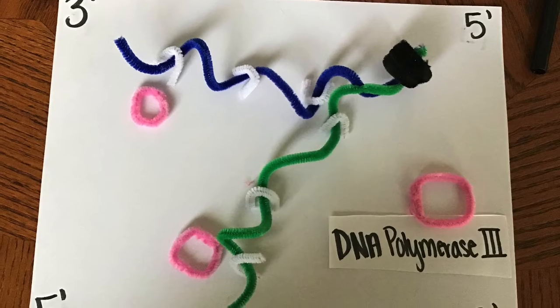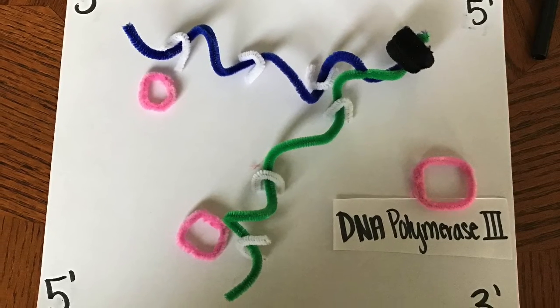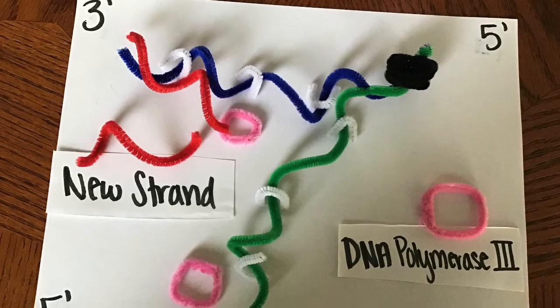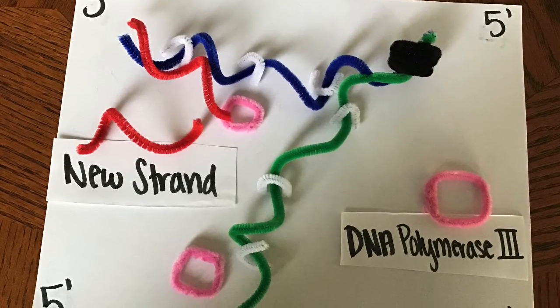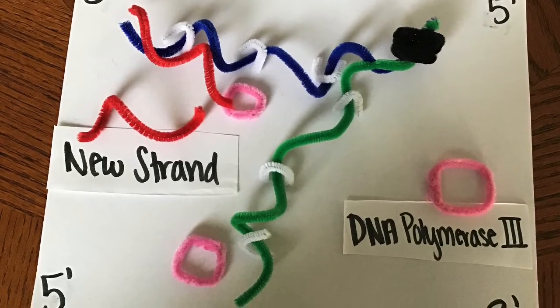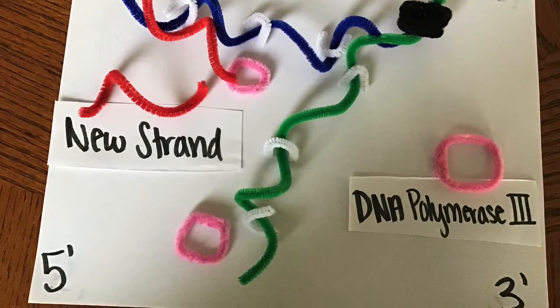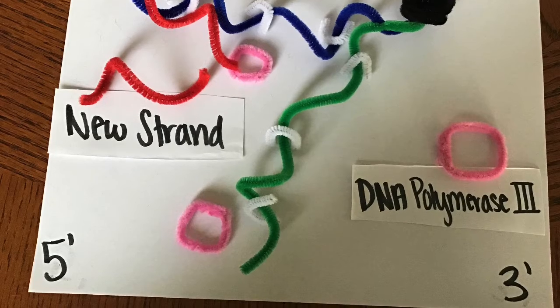Elongation occurs when DNA polymerase III begins to add new nucleotides to the free 3' OH group. The top strand has a free 3' OH group, making it the leading strand, and DNA polymerase III, the pink square, can easily add nucleotides onto the strand. The strand in red shows the newly synthesized DNA.